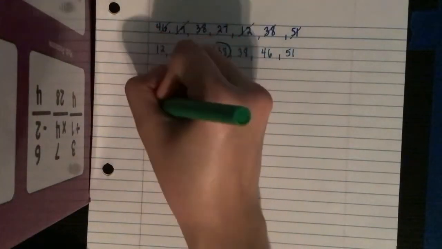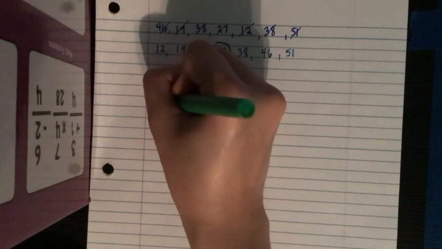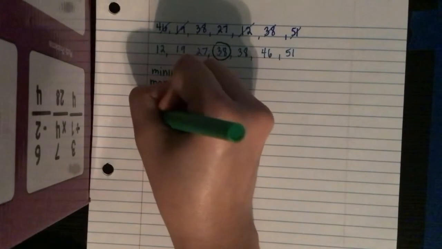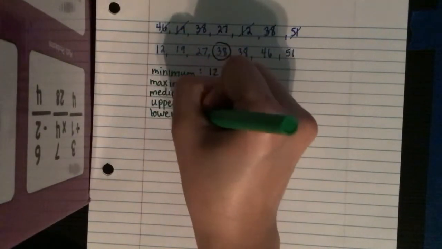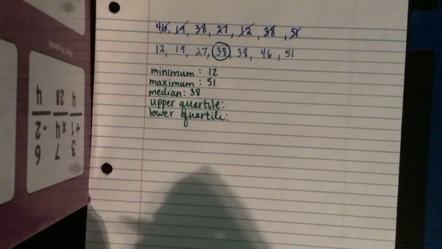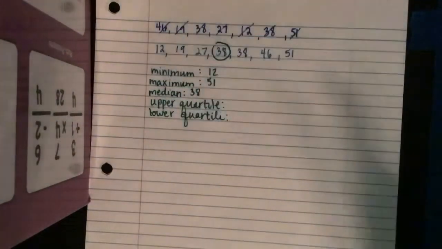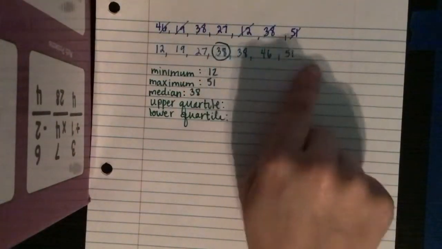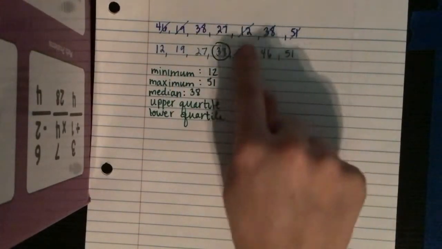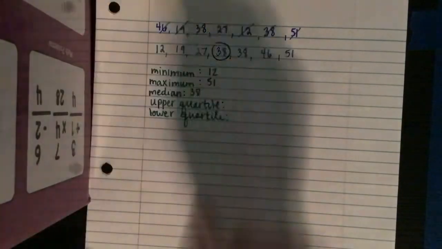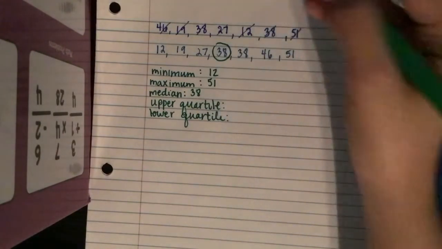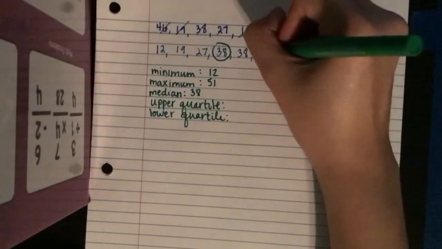And then we have the upper quartile, and the lower quartile. So the upper quartile means whatever's to the right side of the median. So we're looking at these 3 numbers. And then remember the UQ upper quartile is the median of the upper half. So what would be the median of these 3 numbers? And that would be 46, because this is right in the middle.